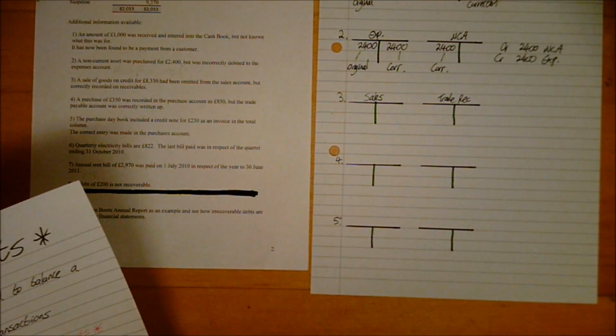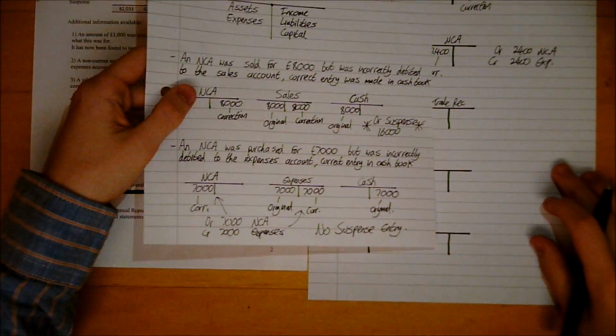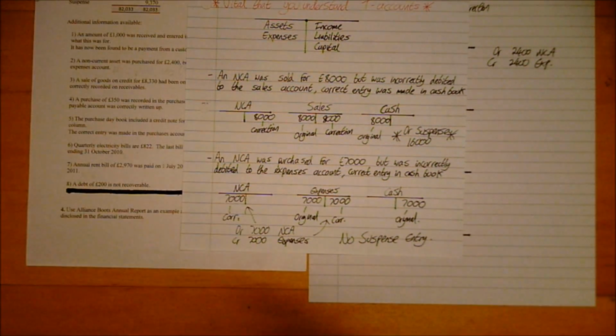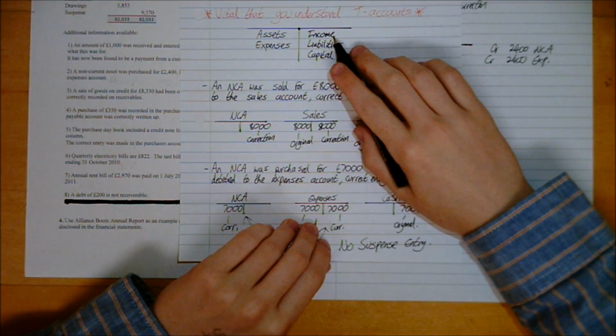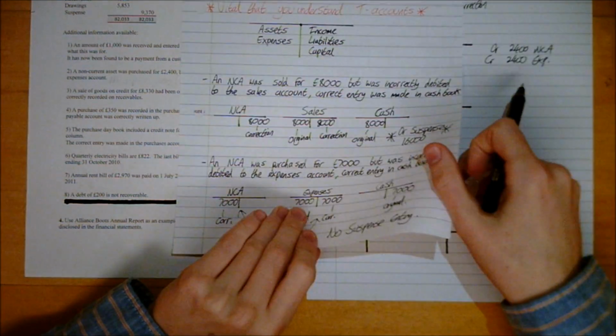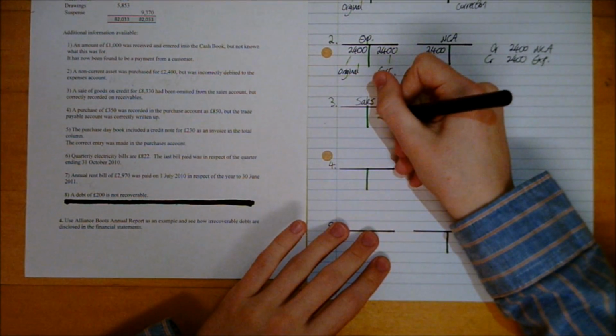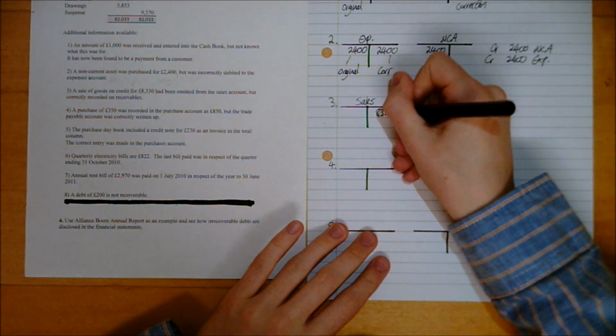Which side should it have gone on in the sales account? Well, sales is an income. We're making money off it, so it should be a credit. So this is going to be my correction.